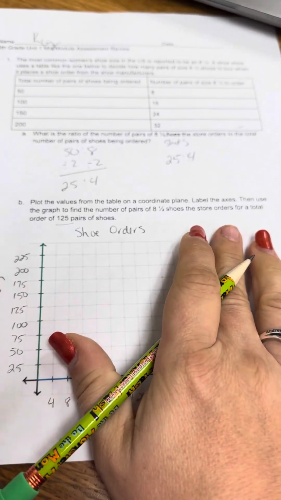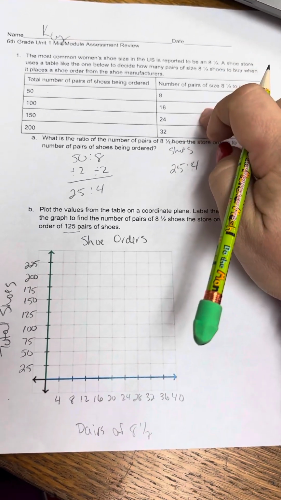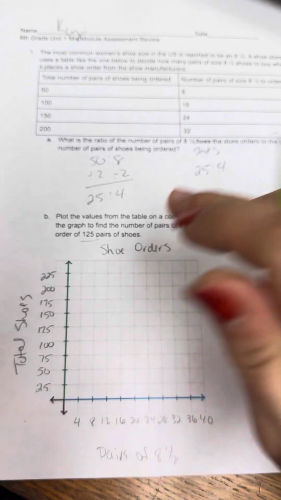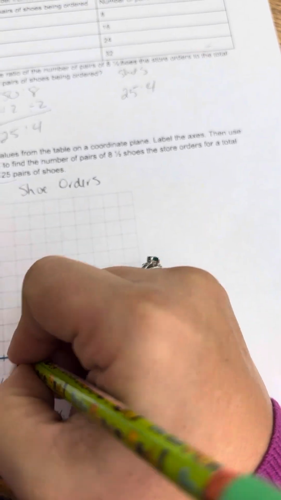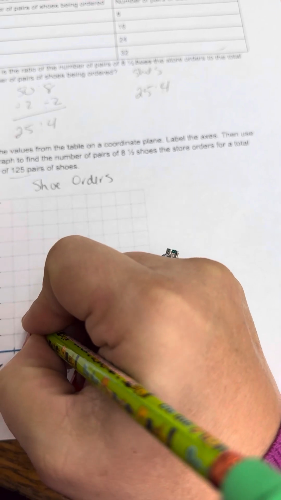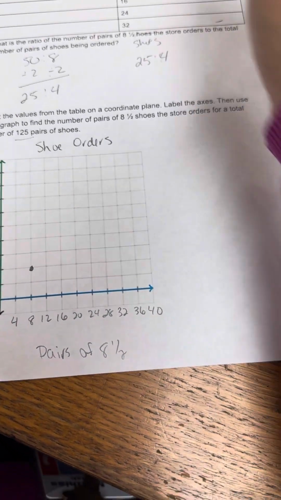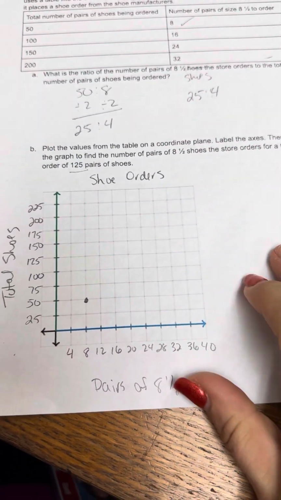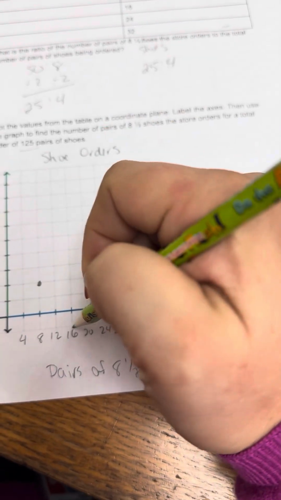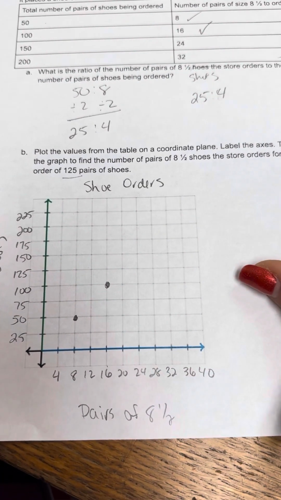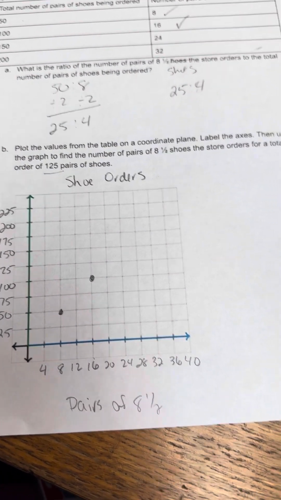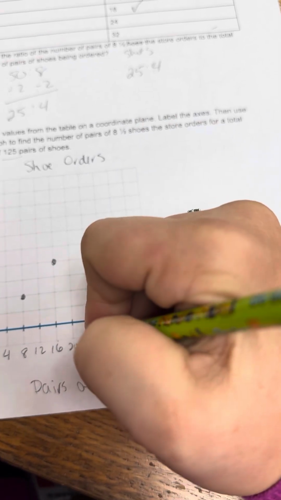So now we're going to use this data and put it on here. The first point we have is 8, 50. I'm going to put that dot right there. The next dot is 16, 100. So I'm going to come over to 16, go up to 100. That one's done. Our next ordered pair is 24, 150.